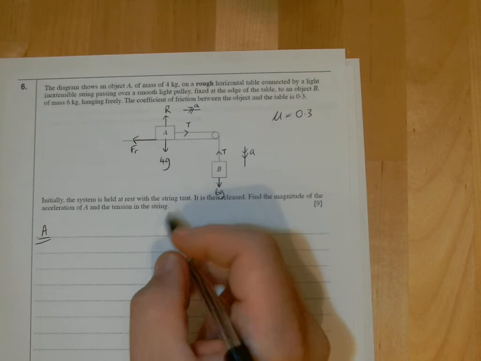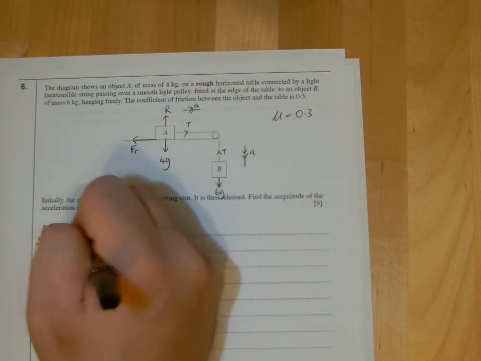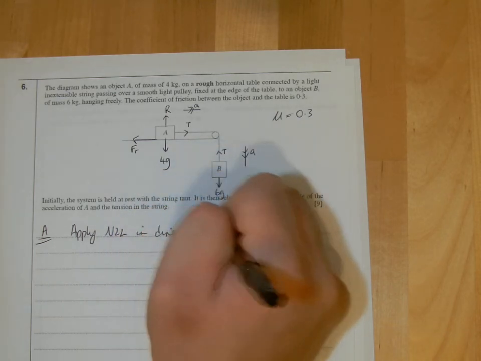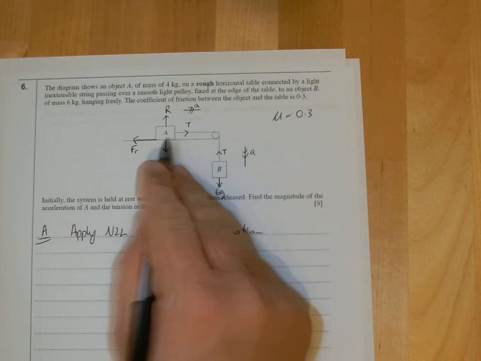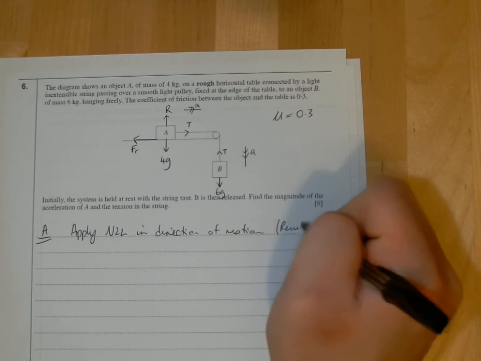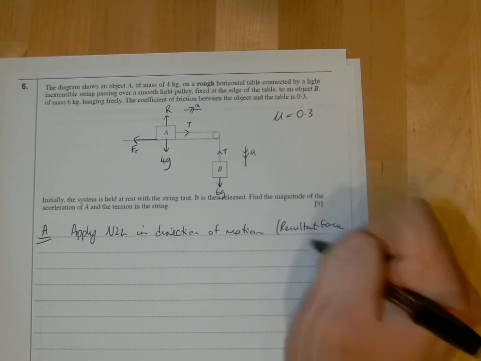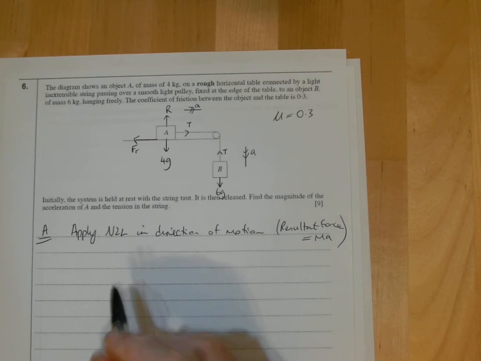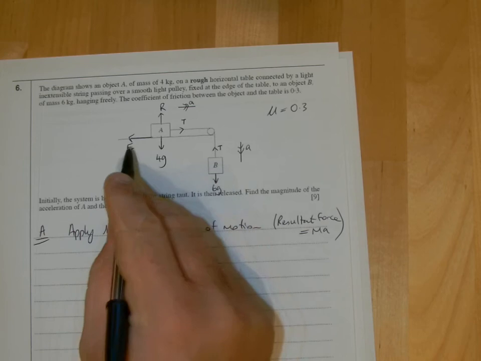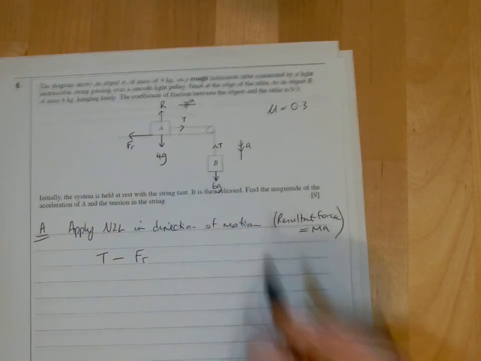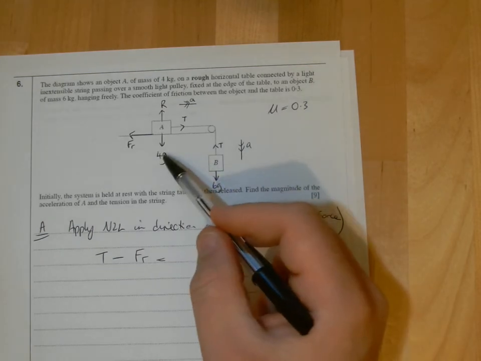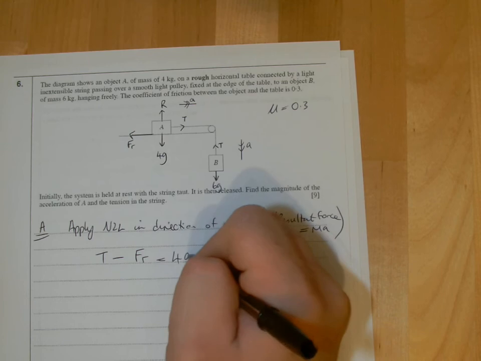If we resolve horizontally, we're going to apply Newton's second law in the direction of motion of the string. So of course it's going that way. Remember Newton's second law says that resultant force equals mass times acceleration. The resultant force in this case: you've got the tension pulling object A forward, but then friction resisting it. That equals the mass times the acceleration. We know the mass is 4 kilograms and the acceleration is a.